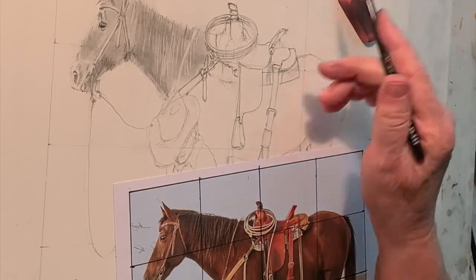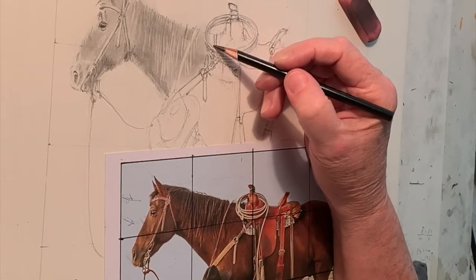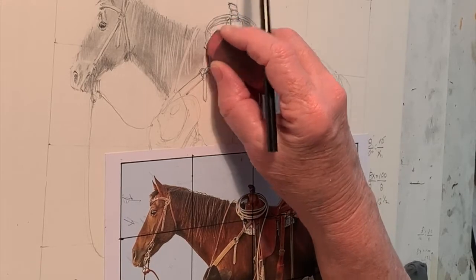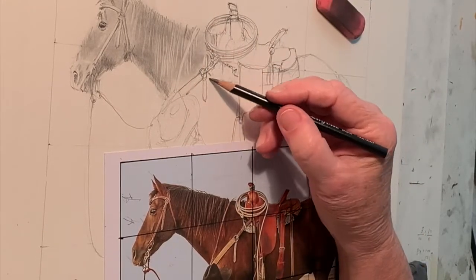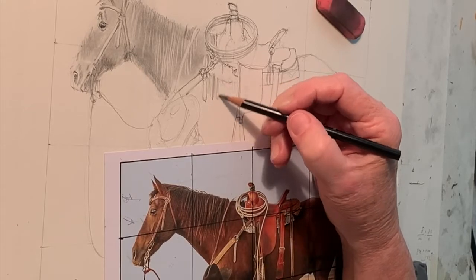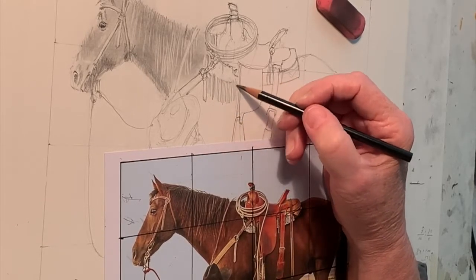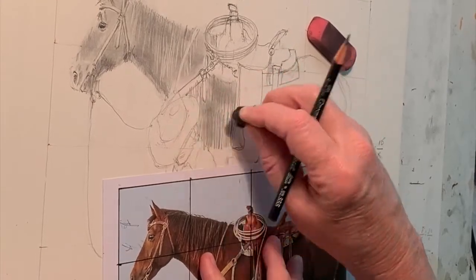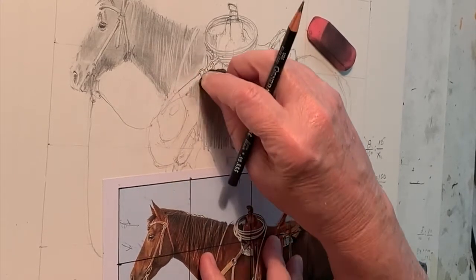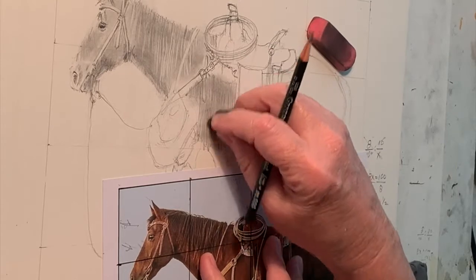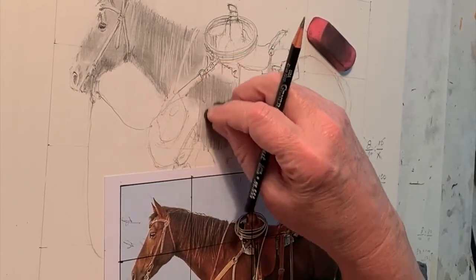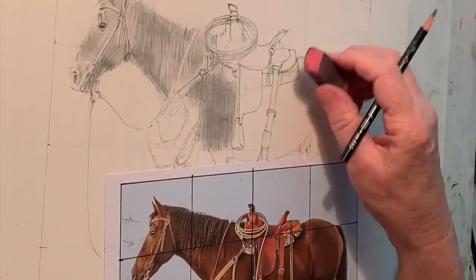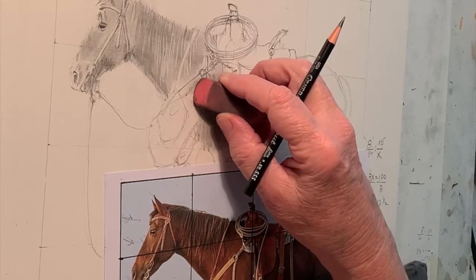Okay. And we can begin to add some value, some graphite in here. There's a little line right there I want to take out. Okay, and I'm just going to shade this in. Again, it's the same procedure. Like I said, it's a matter of softening the lines, picking out your details, and picking out the highlights. Like there's a little highlight right in there.